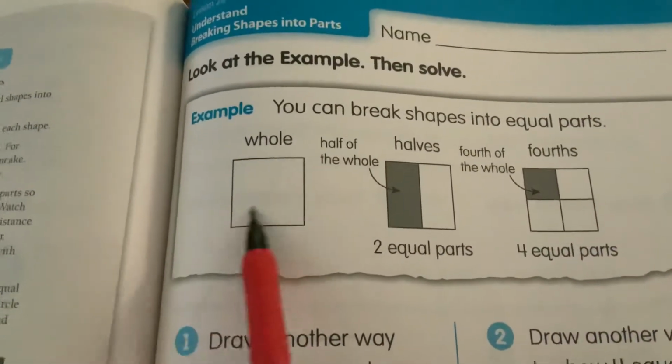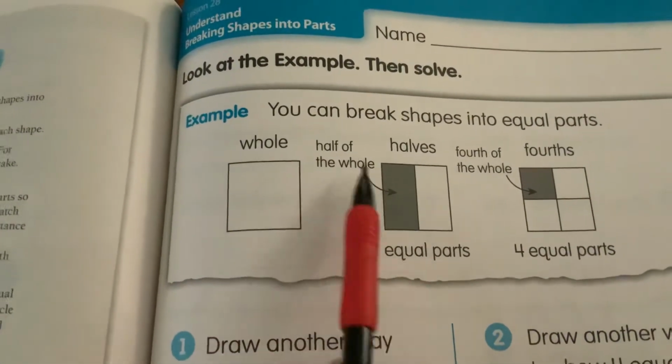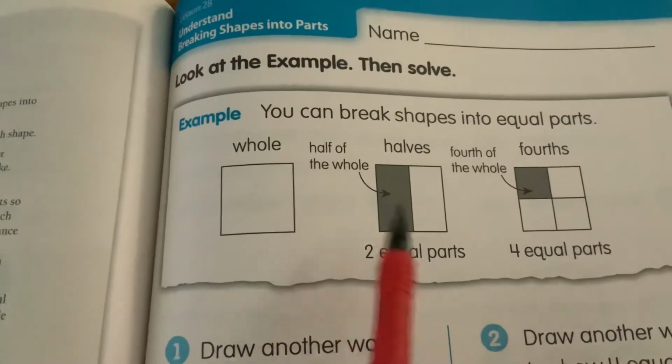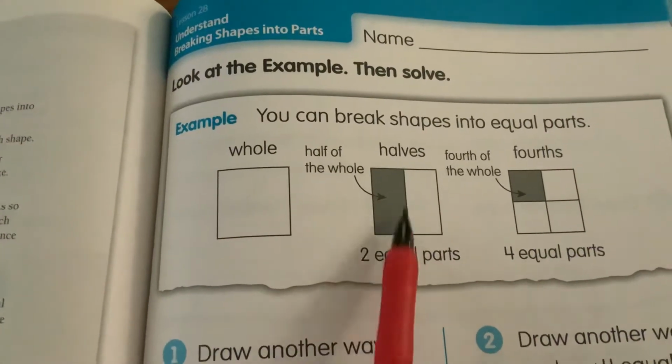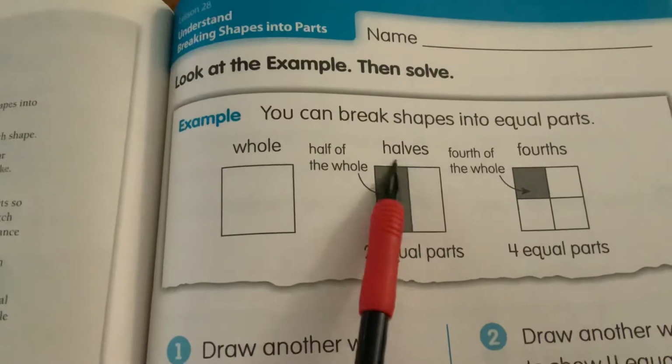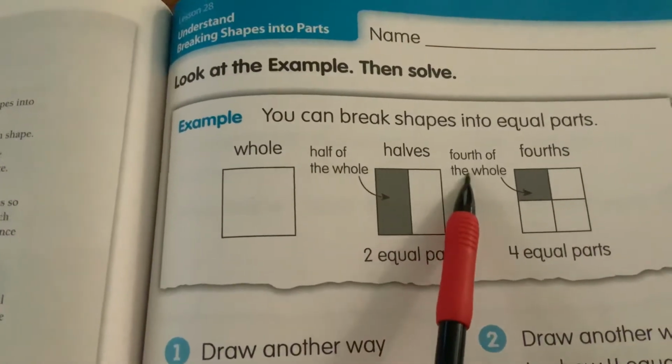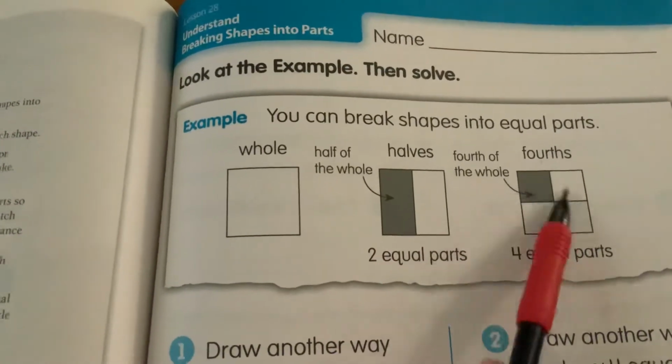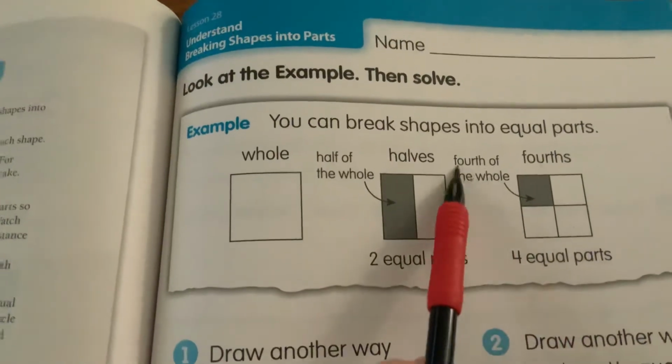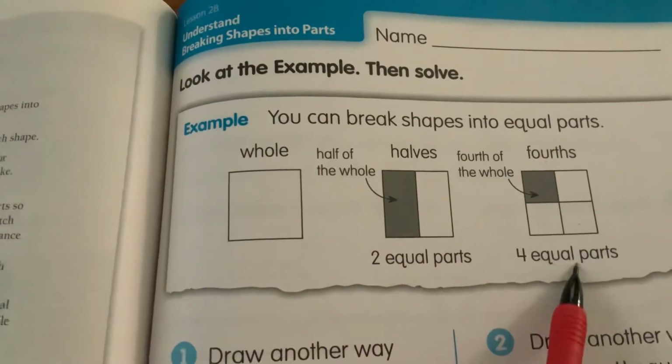Okay, this is the whole. When it's all together, you can break it into 2 equal parts, which gives you a half of the whole, or we have halves, 2 halves. Or we can divide it into fourths, 4 equal parts, for the whole, 4 equal parts.